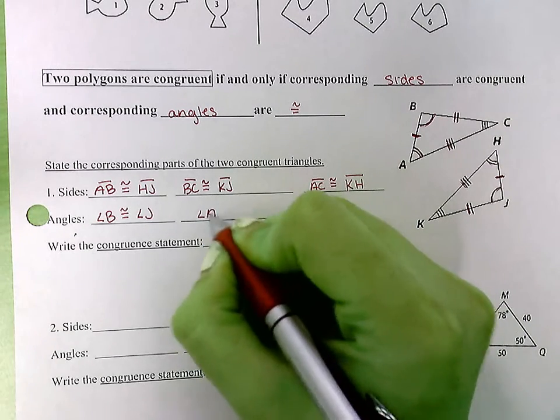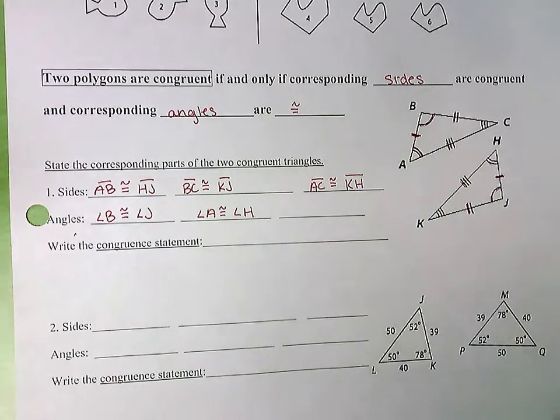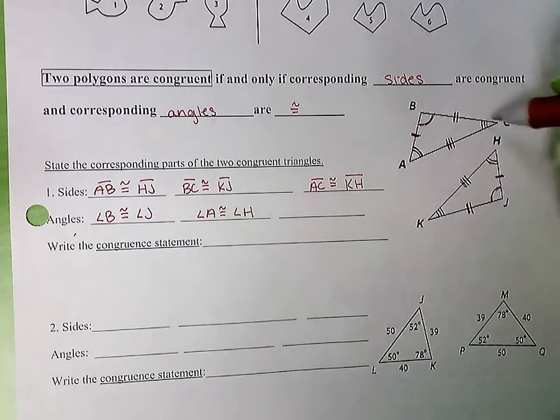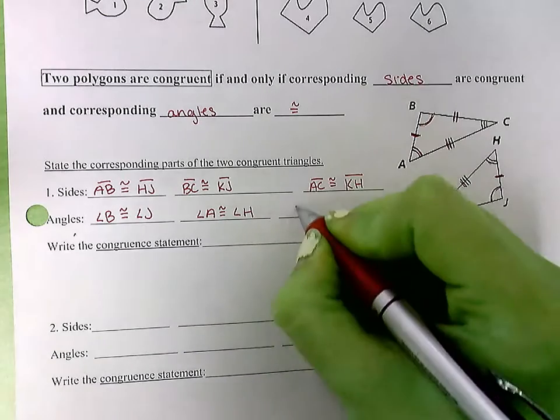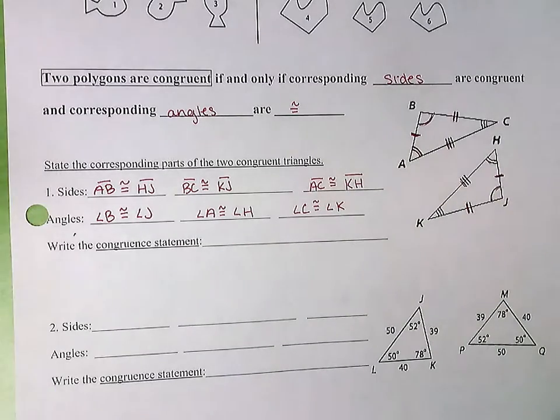So we can write angle A is congruent to angle H. And then the last one has 3. So we have angle C congruent to angle K.